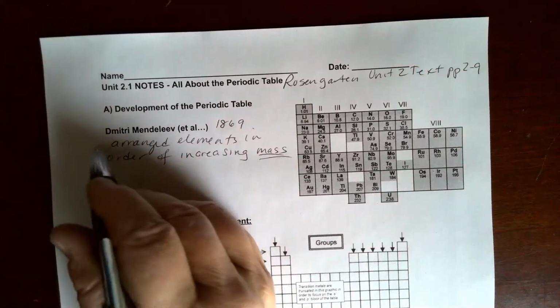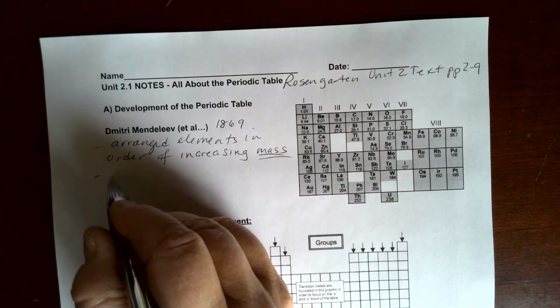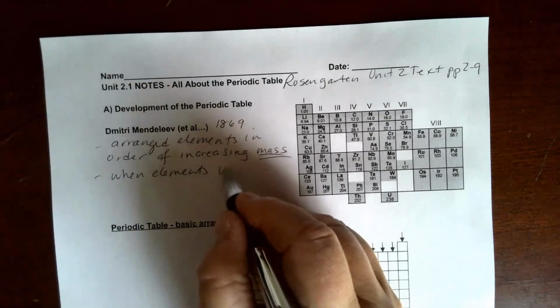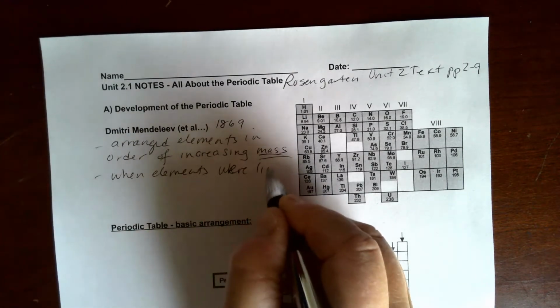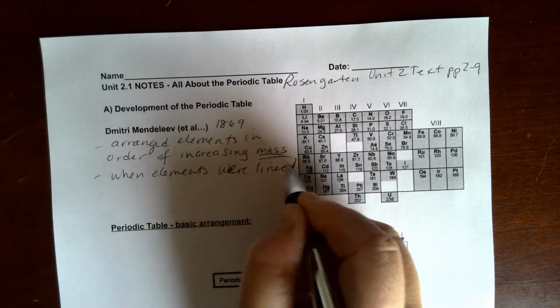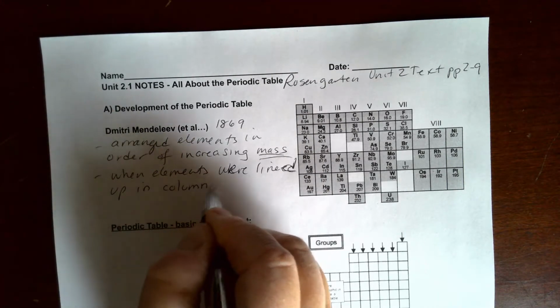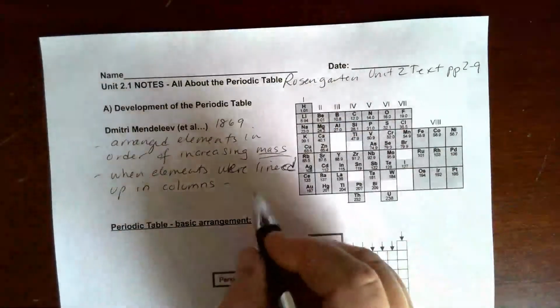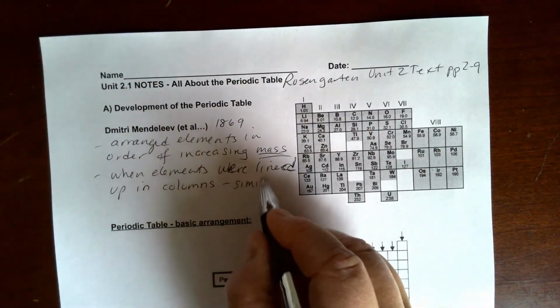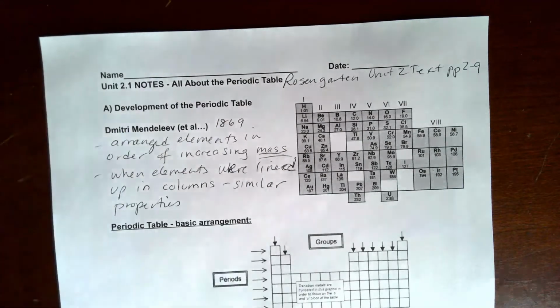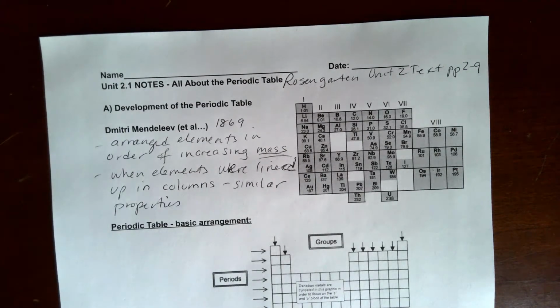And we should also note here that when elements were lined up in columns, there were similar properties. And that is still true today.